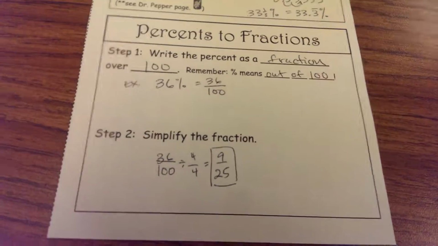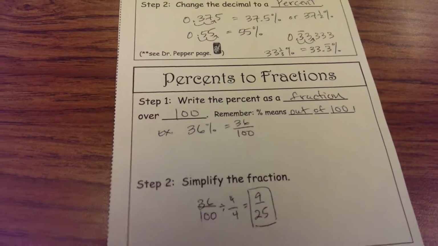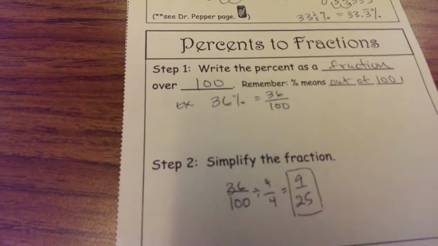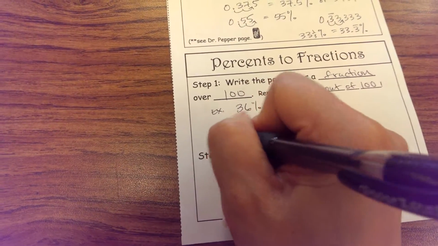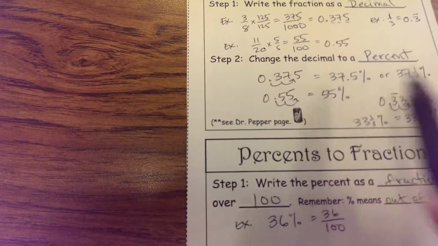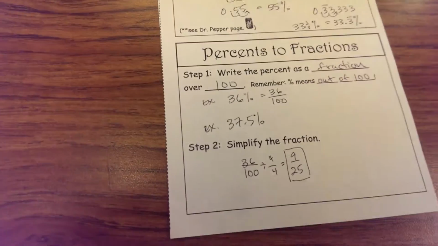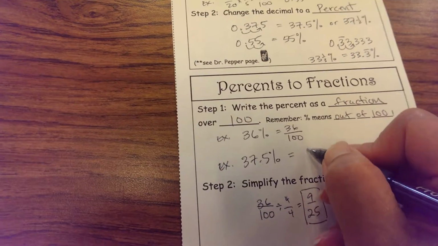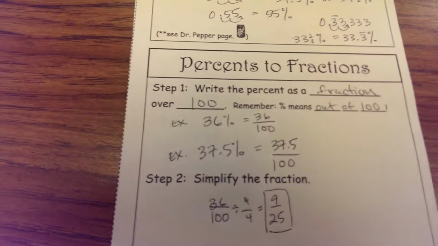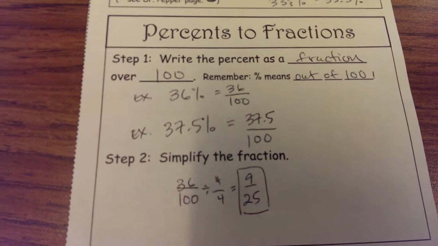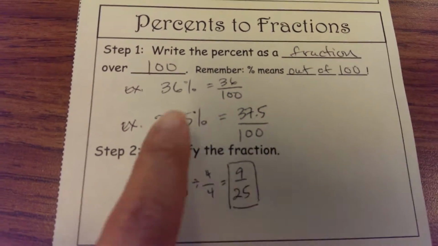Now, sometimes your percents have decimals in them, kind of like up here, right? Sometimes your percents have decimals in them. So then how do we change percents to fractions? Well, you can still put it out of 100. So for example, let's use this one. Let's say we had 37.5%. You can still put it out of 100. That's still correct. So then this would be 37.5 out of 100. It just looks a little weird. It's not a proper way to write a fraction. Usually we don't have decimals inside a fraction, but that does equal 37.5%.